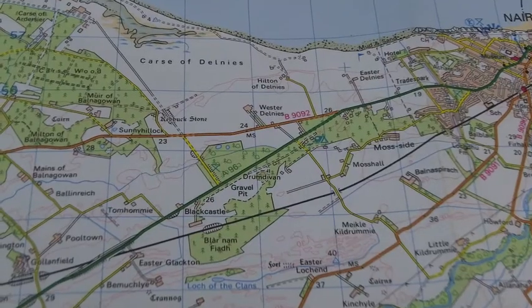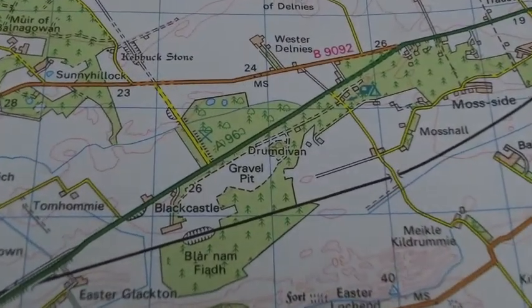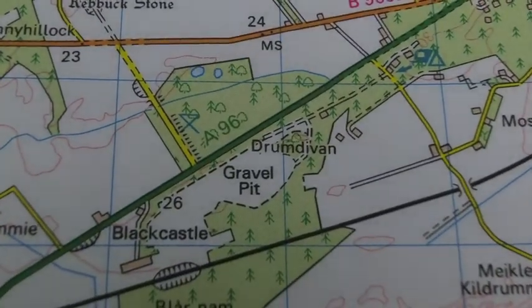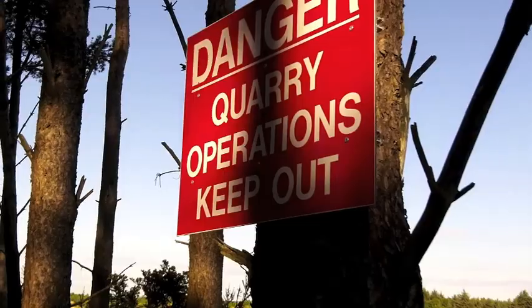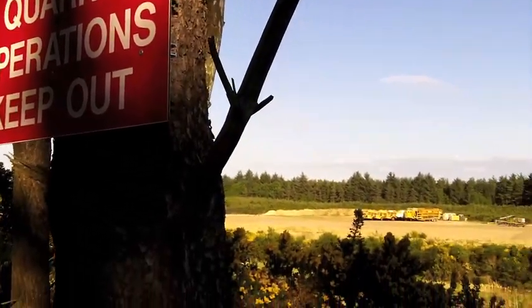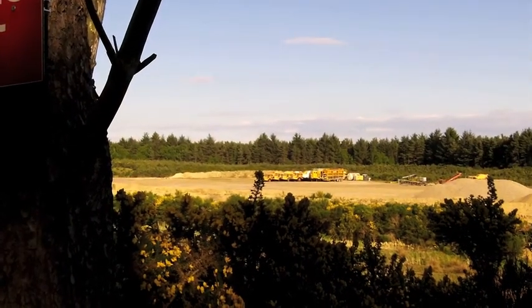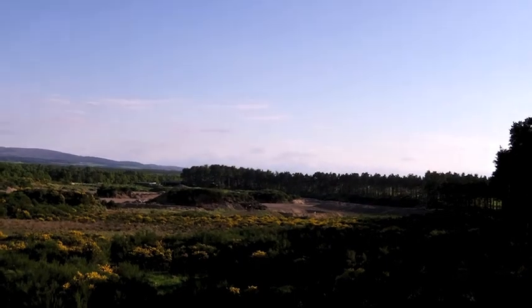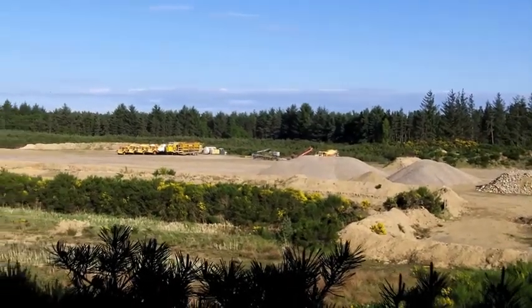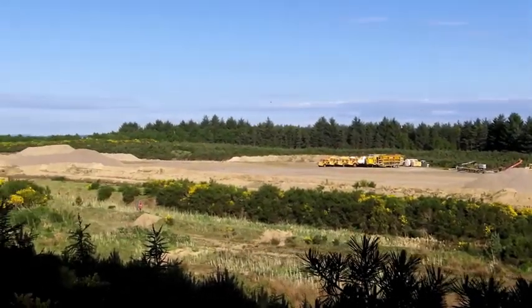Last example, quarrying. Next to the A96, it's marked gravel pit. A quarry is where you dig stone out of the ground. Here they dig up gravel. It's used for buildings and for roads.